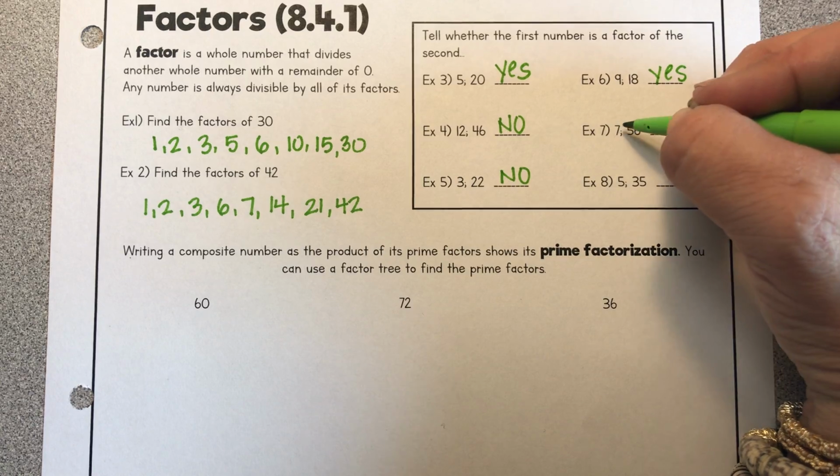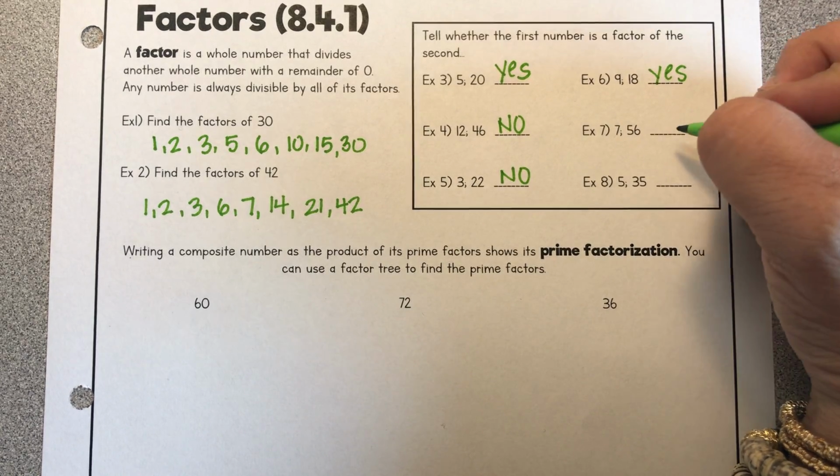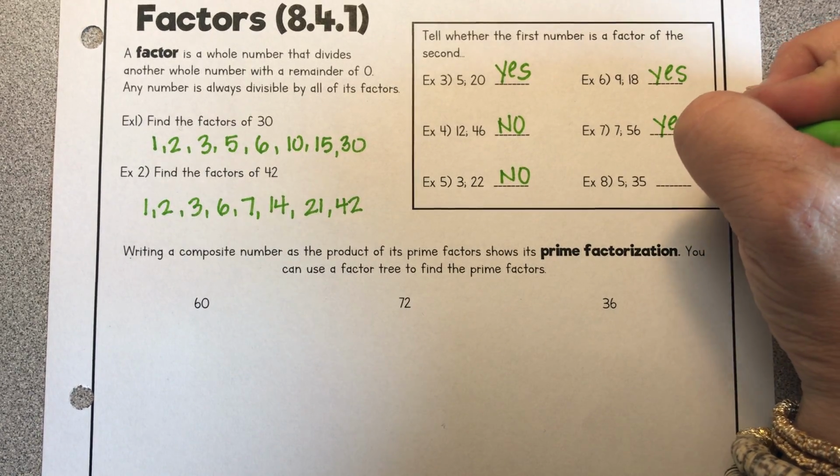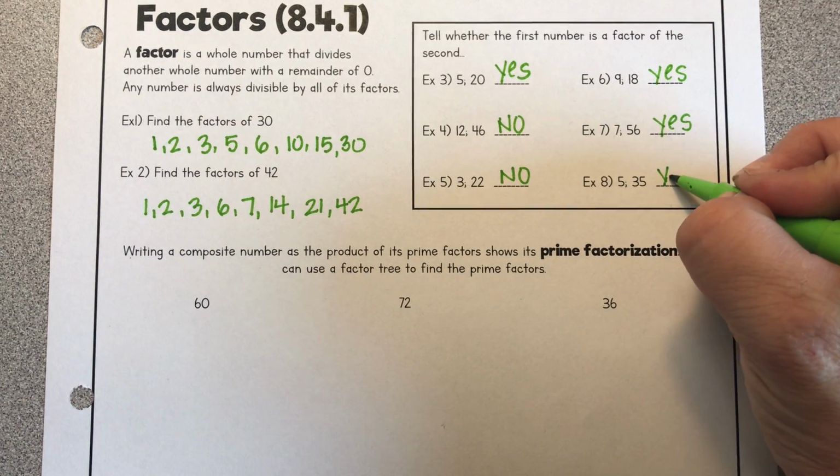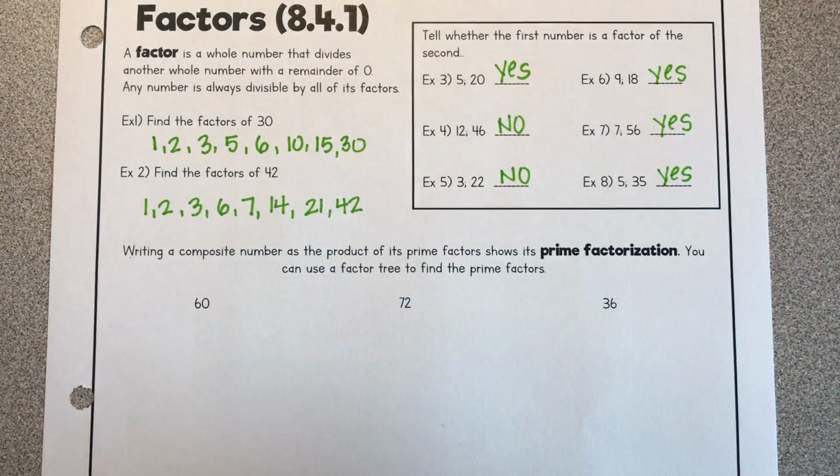Is 9 a factor of 18? Yes. Is 7 a factor of 56? Yes, 7 times 8 is 56. And is 5 a factor of 35? Yes, because 5 times 7 is 35.